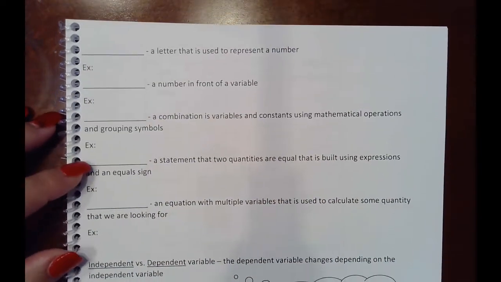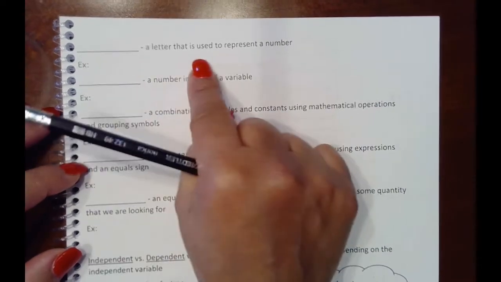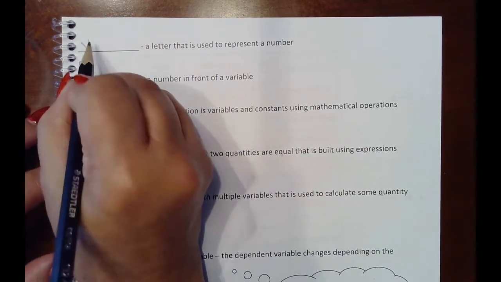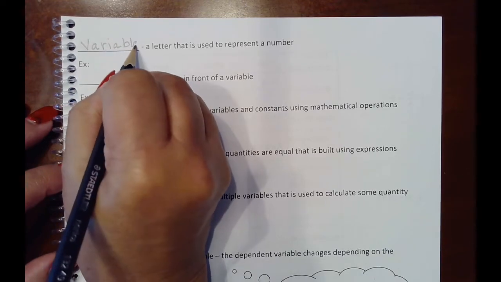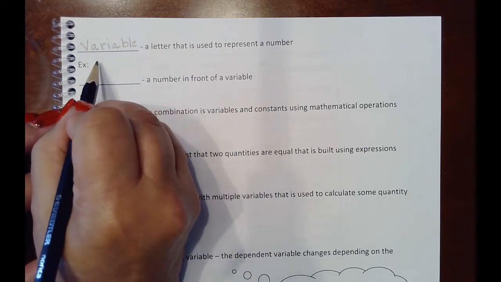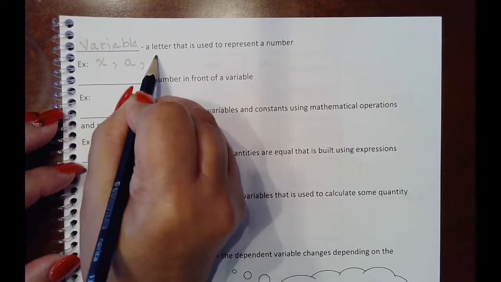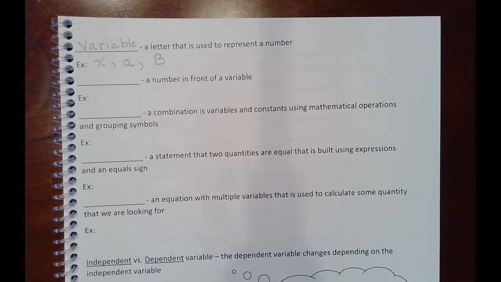Okay, first definition that we're going to be filling in for section 2.2 is, what is a letter that's used to represent a number in algebra? That is known as a variable. We typically use X, but you can use other letters from the alphabet. So we can use X, we can use A, we can use capital letters. Those are all examples of variables, and when you're doing algebraic concepts, they represent numbers.